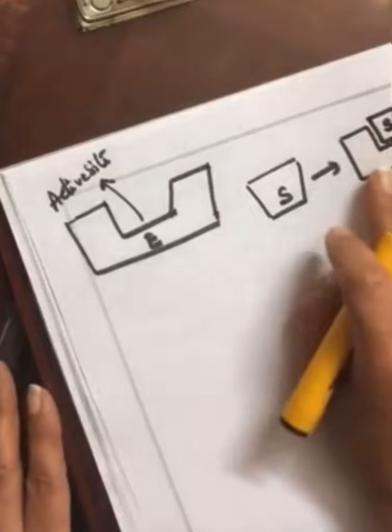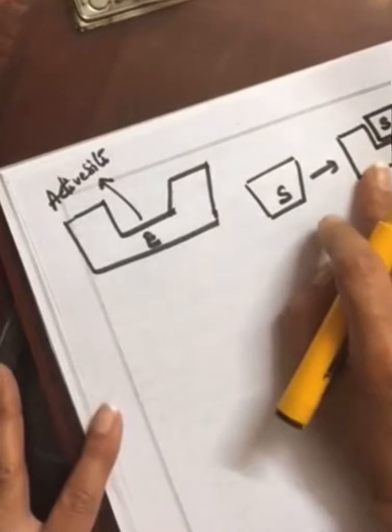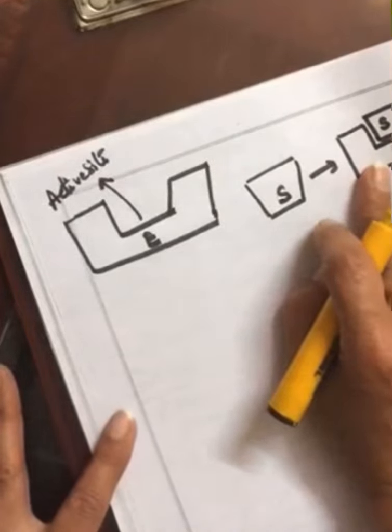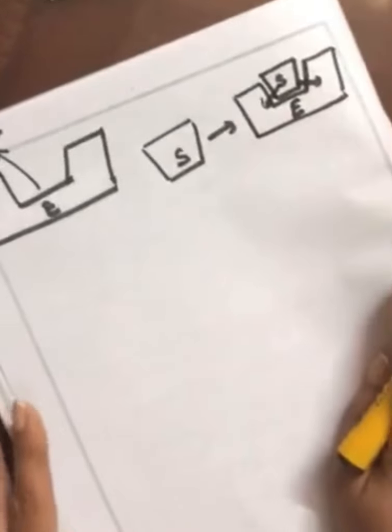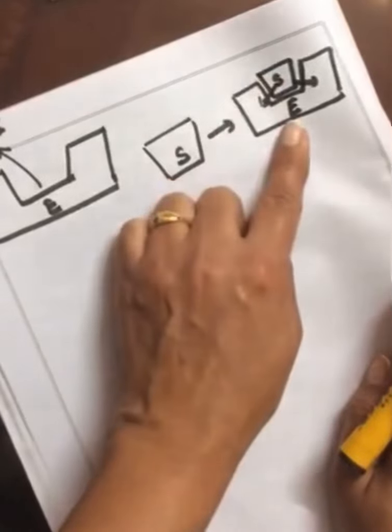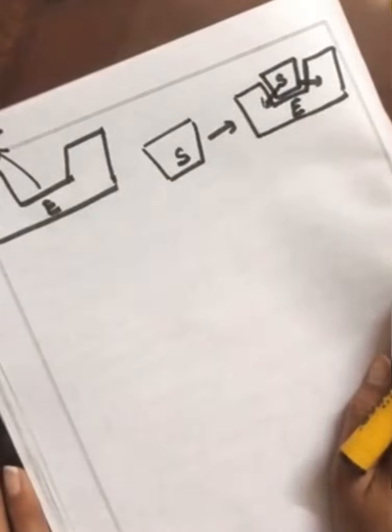The substrate combines with this enzyme through some forces. These forces between the two can be ionic, or chemical bonds like hydrogen bonding, van der Waals forces, or dipole-dipole interaction. So the substrate links with enzymes through these kinds of bonds.